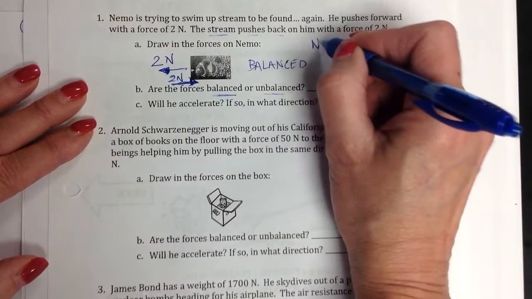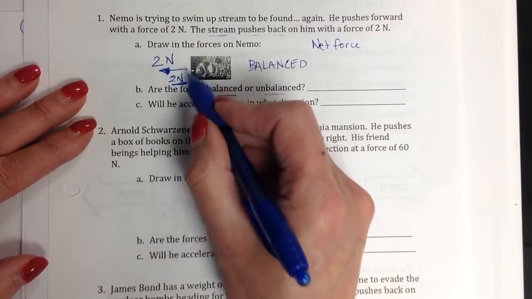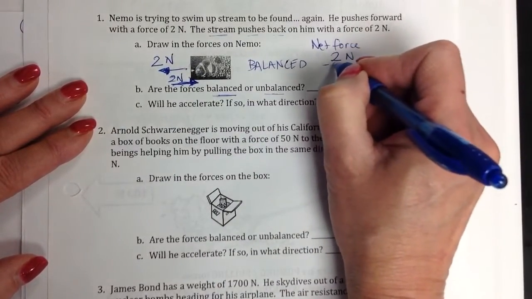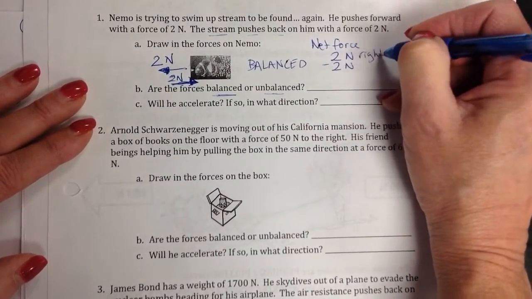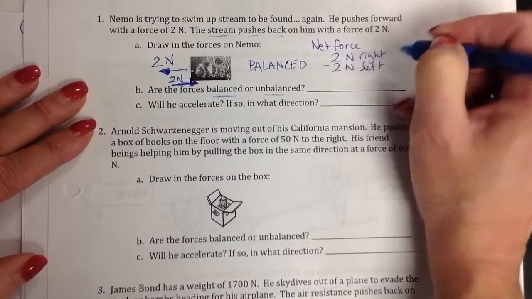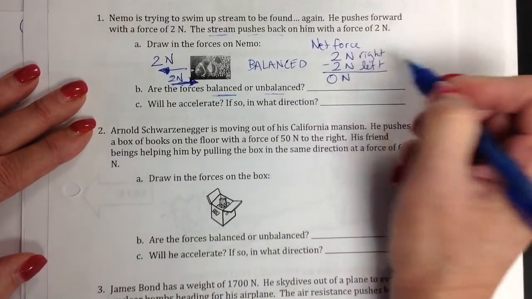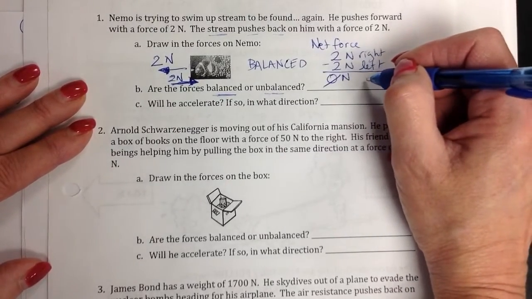So if I wanted to calculate the net force, remember we said if they're working in opposite directions, you must subtract. So 2 newtons minus 2 newtons, 2 newtons to the right, 2 newtons to the left, gives me how many newtons? 0 newtons of net force.